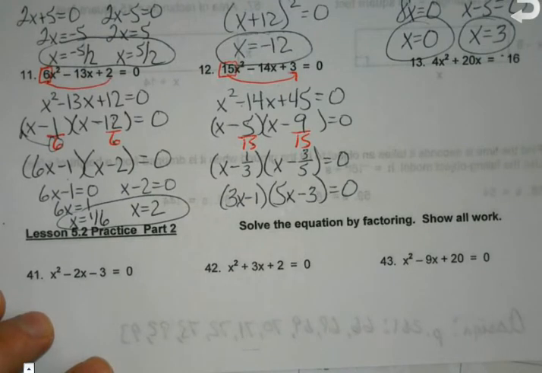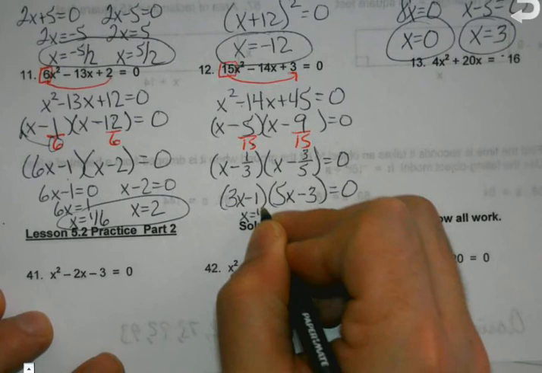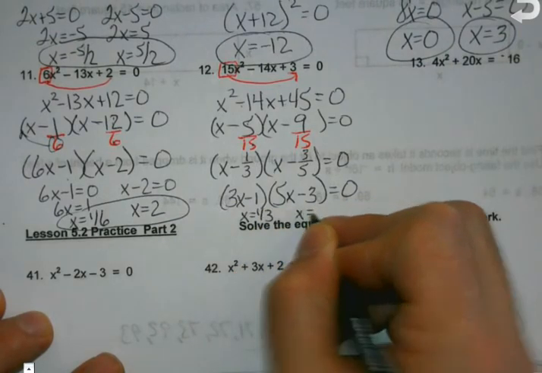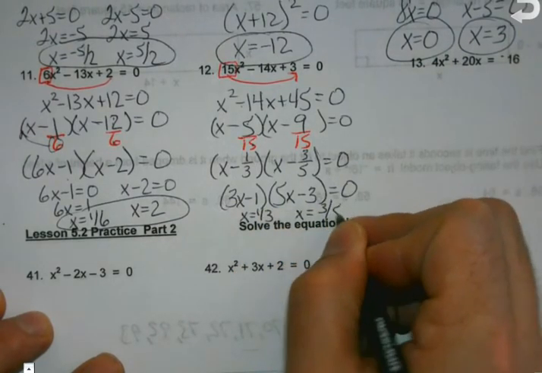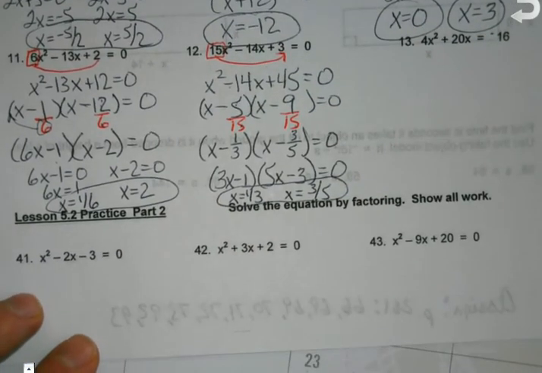So that factoring that we've been talking about and working with gets us our solutions on these, which would be 1/3 and 3/5.